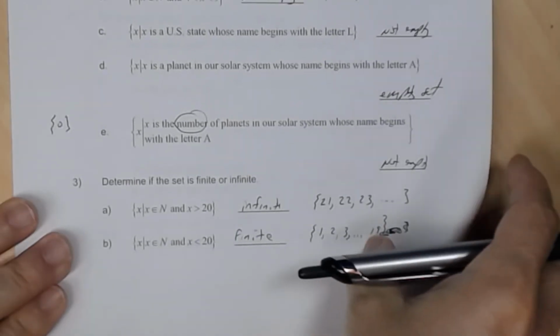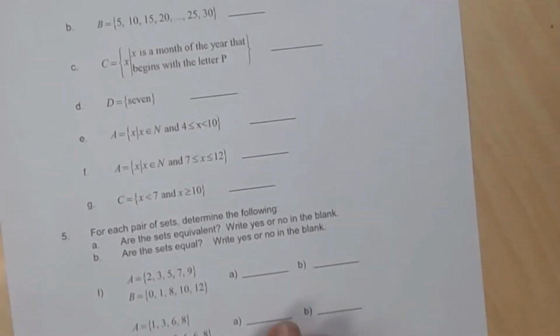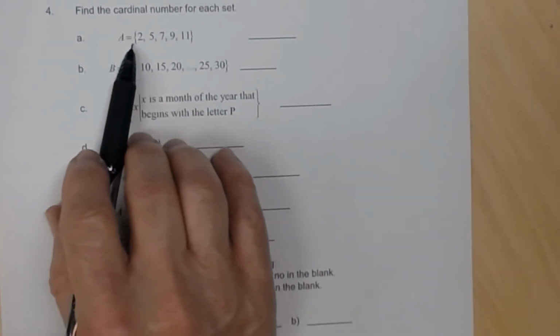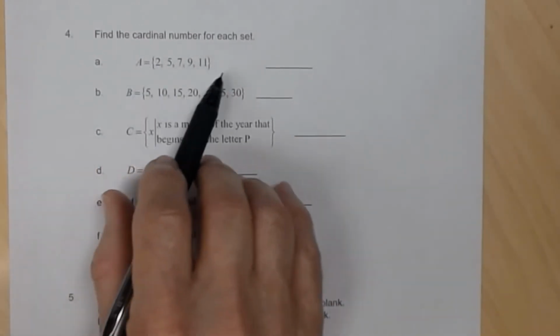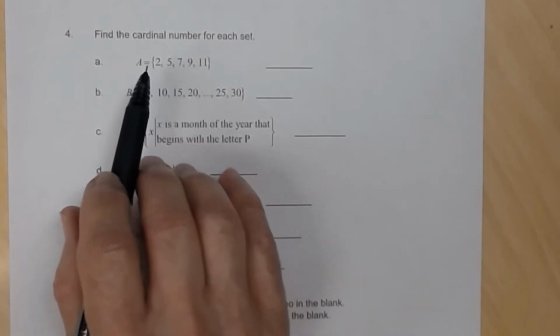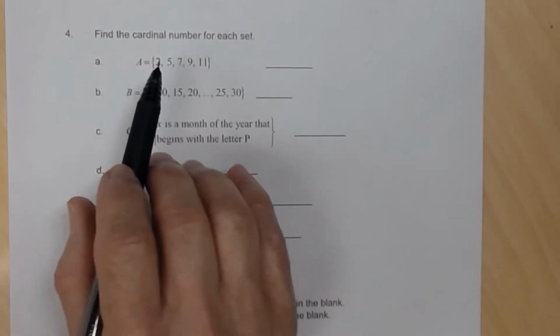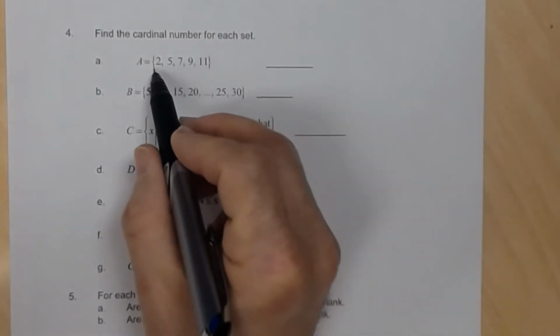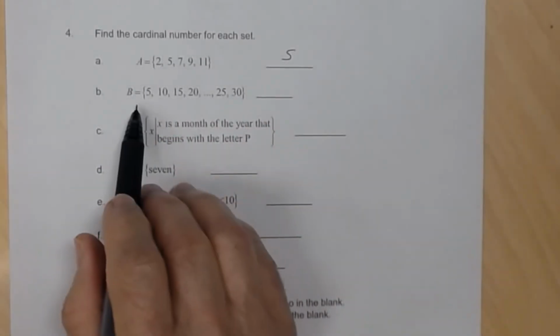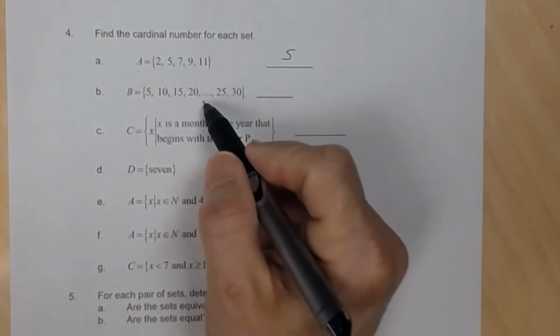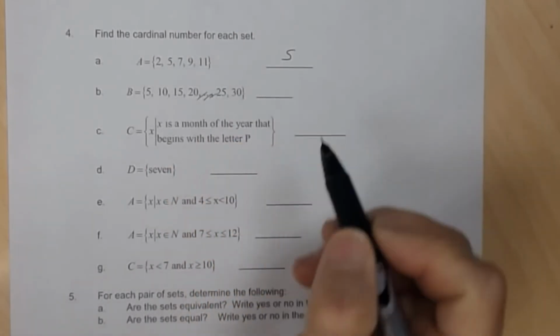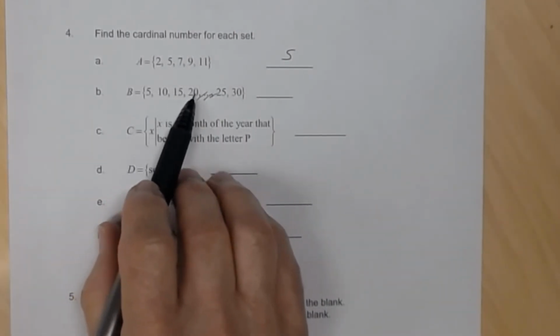All right, let's look at the next one. Okay, here you want to find the cardinal number. So you're going to find the cardinal number of these. All right, so you have this set A, and it consists of 1, 2, 3, 4, 5. So remember, the cardinal number is the number of elements in the set, and only count them once. If it repeats, count them just once. So 1, 2, 3, 4, 5. B, let's see, and again, it goes by 5, so I kind of messed that up as well, didn't I? So 1, 2, 3, 4, 5, 6.